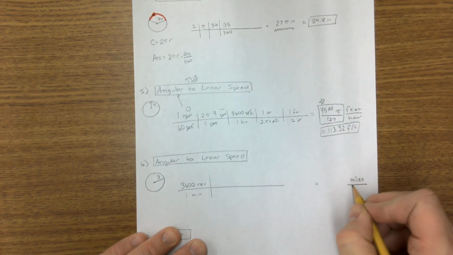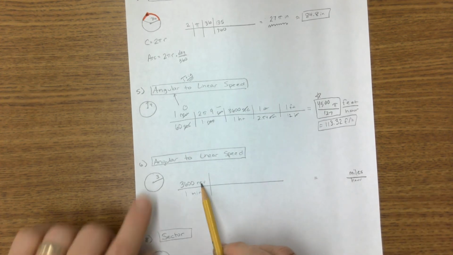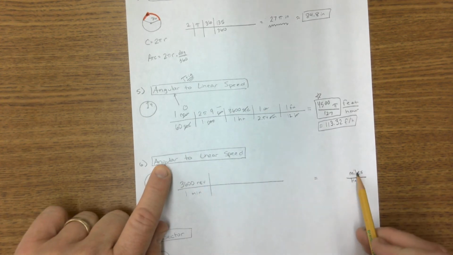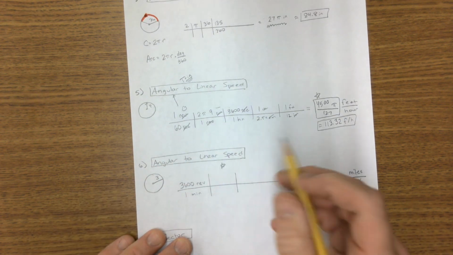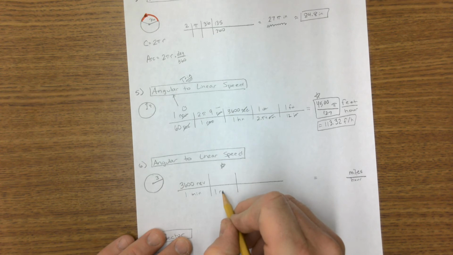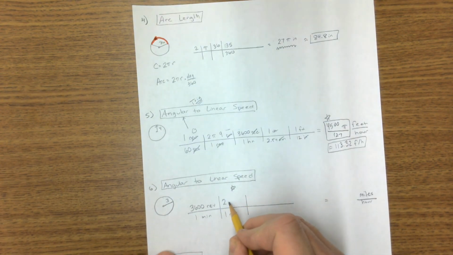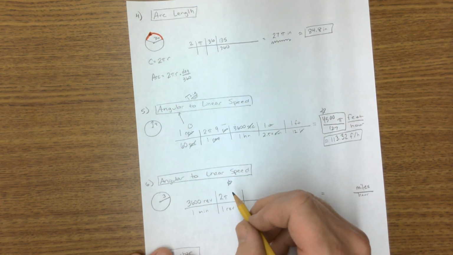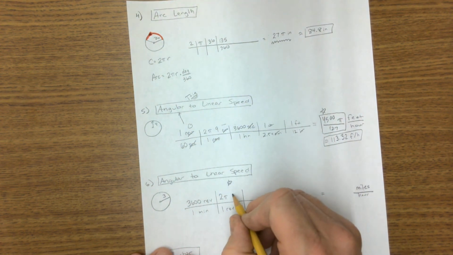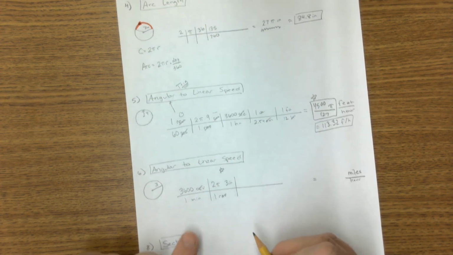Miles per hour. Well, angle, angular speed, distance, linear speed. Well, the one trig conversion factor right here is the fact that one revolution, and we did it up here, is 2 pi times the radius. Well, what's the radius? The radius here is 3 inches. And gone. Well, what can we do here?